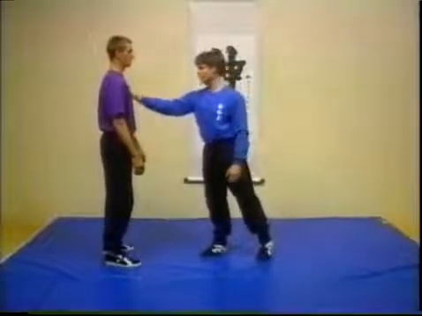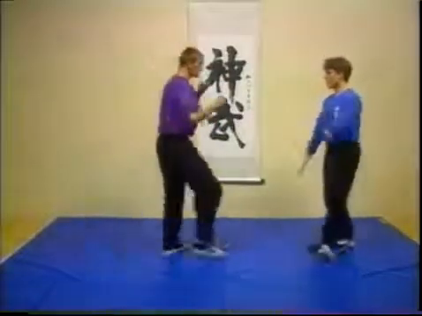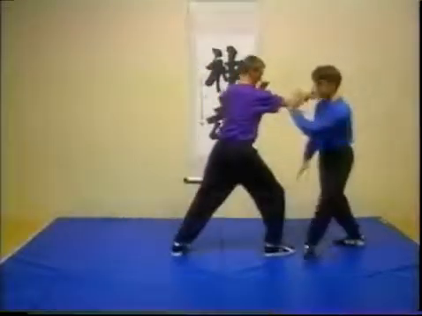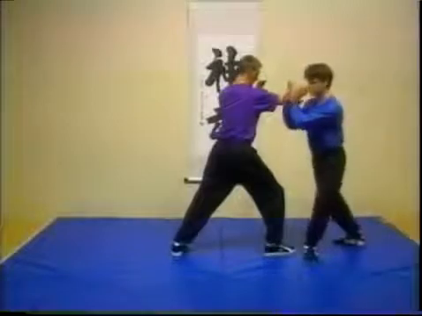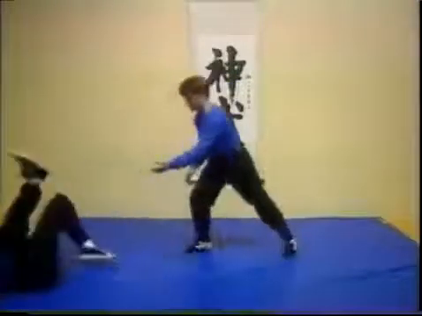Okay, so we're looking here, and I'm standing very relaxed. Todd comes in to punch me, okay? I just move out of the way and I cover. I'm going to cover my head and deflect his arm. This comes up from underneath. I shift my weight in, uproot him, and throw.